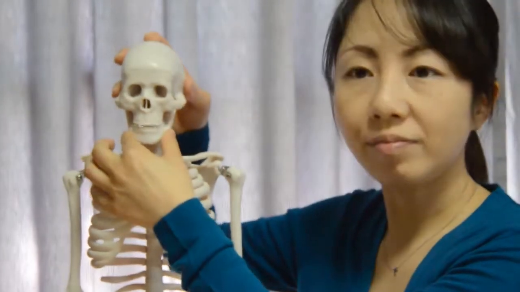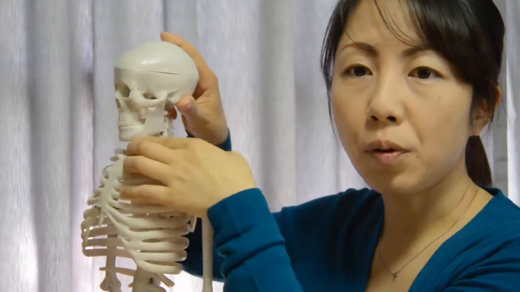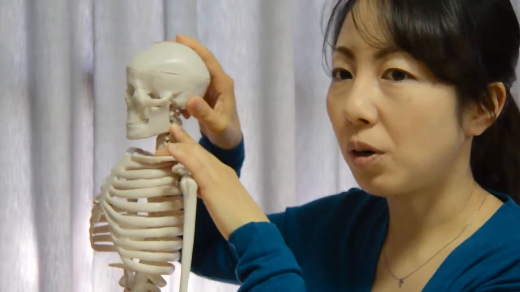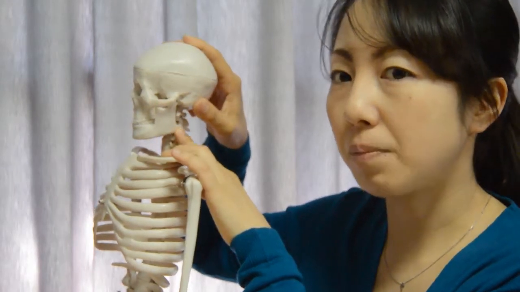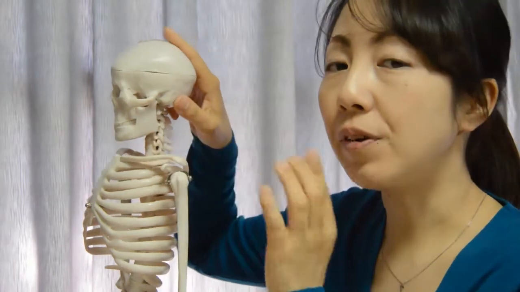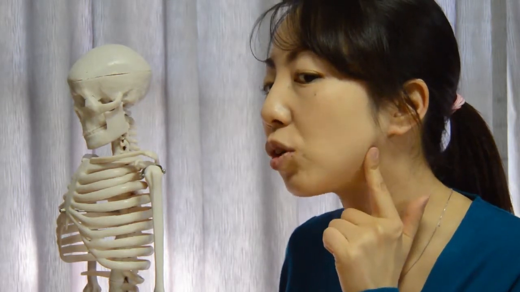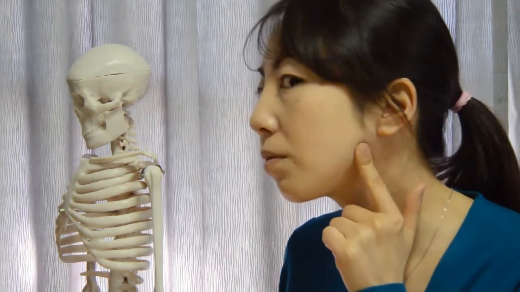The next is the mandibular angle. Here is the mandible bone, the lower jaw. The mandibular angle is located at the posterior border at the junction of the lower border and the ramus of the mandible. To palpate it, move your finger posteriorly along the mandible until the bend at the back of the jaw is felt. This is the mandibular angle.